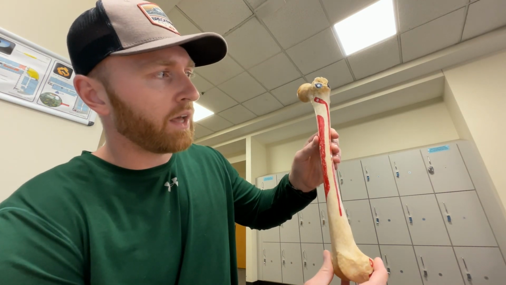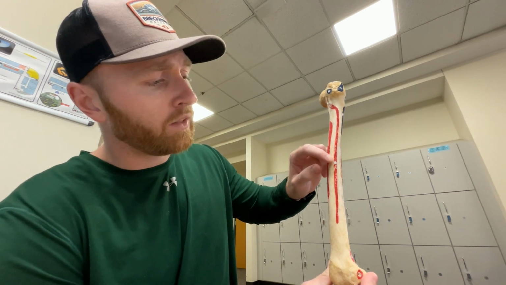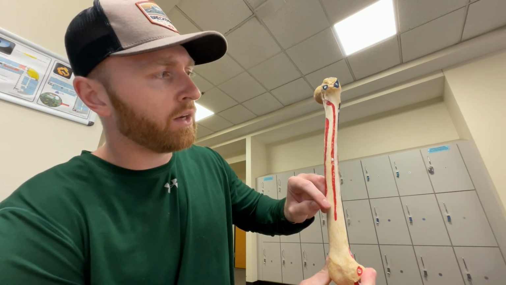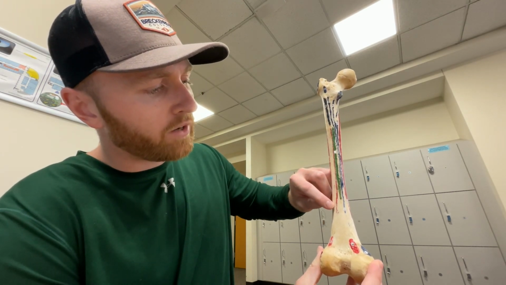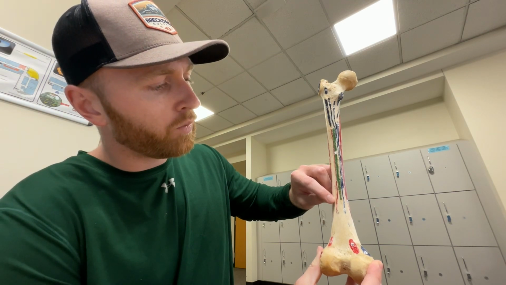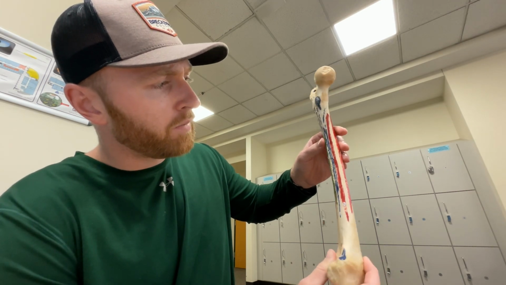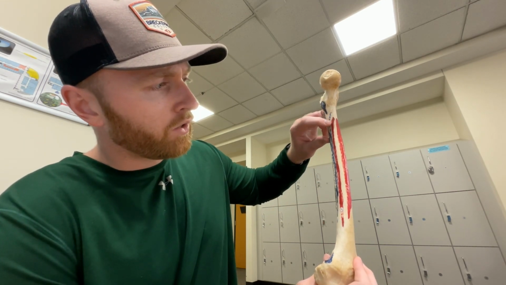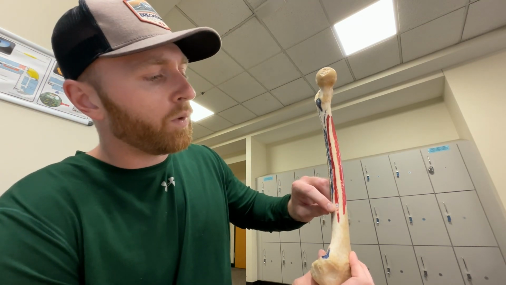If we rotate a little laterally, originating on the greater trochanter, down the linea aspera and lateral diaphysis of the femur, we have the vastus lateralis muscle originating. Rotate posteriorly, originating here along the linea aspera and lateral supracondylar line of the femur, we have the short head of the biceps femoris originating there. And if we rotate to the medial side, originating along the linea aspera and the medial diaphysis of the femur, we have the vastus medialis muscle originating.